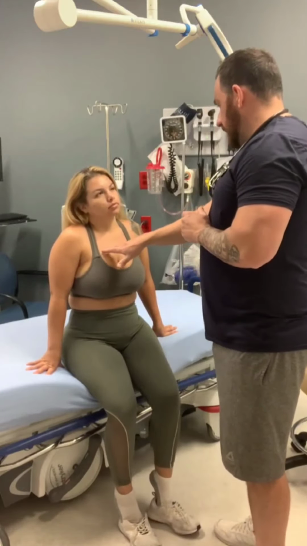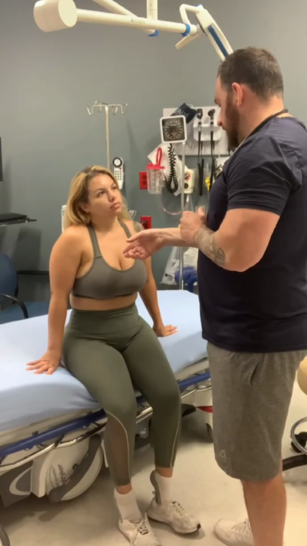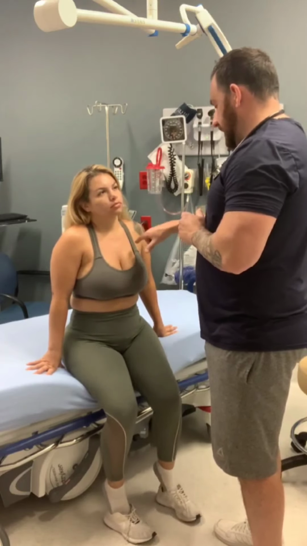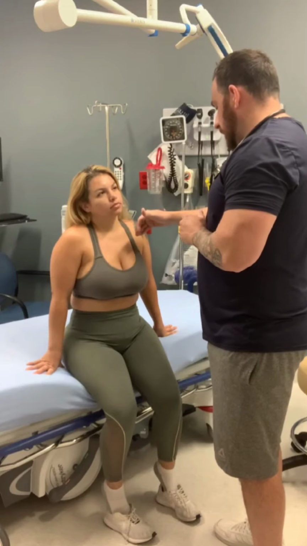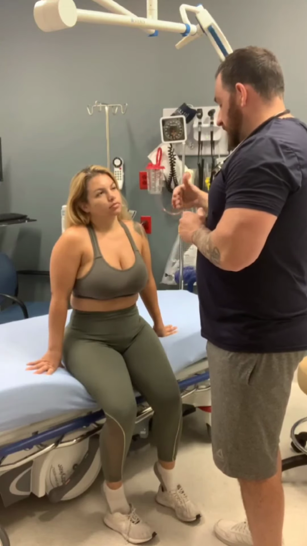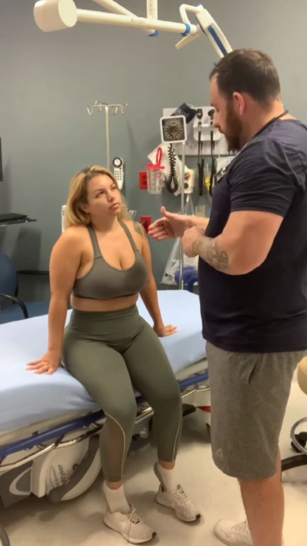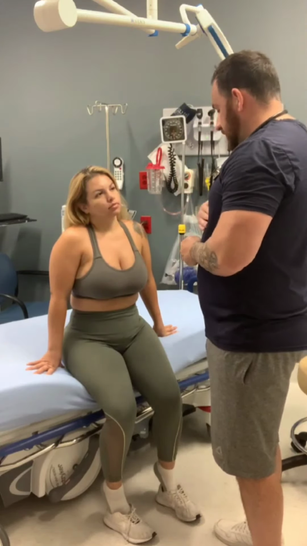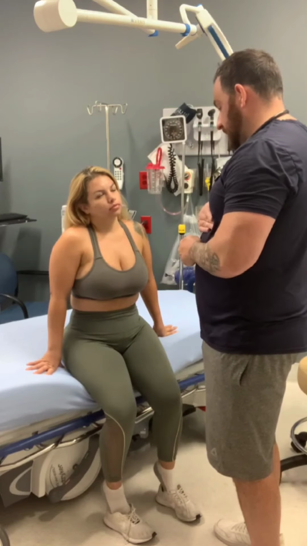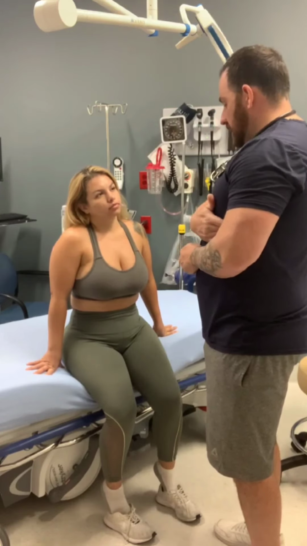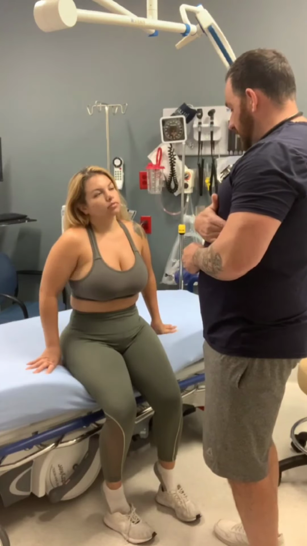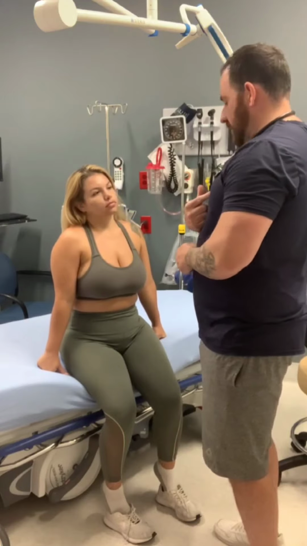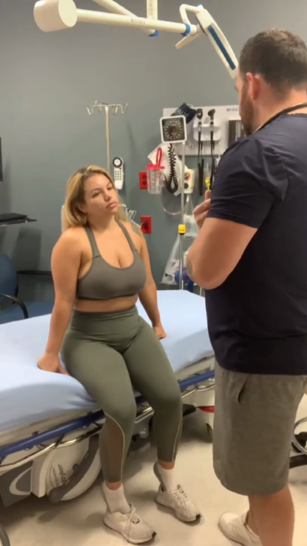We're going to do the aortic area, which is the second intercostal space, right sternal border, the pulmonic, which is the second intercostal space, left sternal border, Erb's point, which is the third intercostal space at left sternal border, the tricuspid, which is the fourth intercostal space, left sternal border, and then finally the mitral area, which is the fifth intercostal space, left mid-clavicular line.